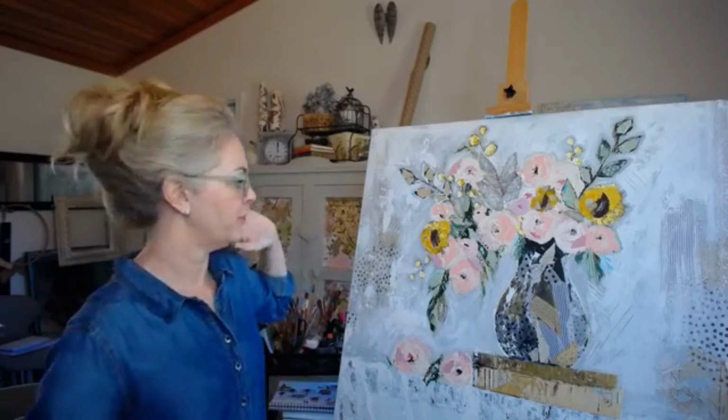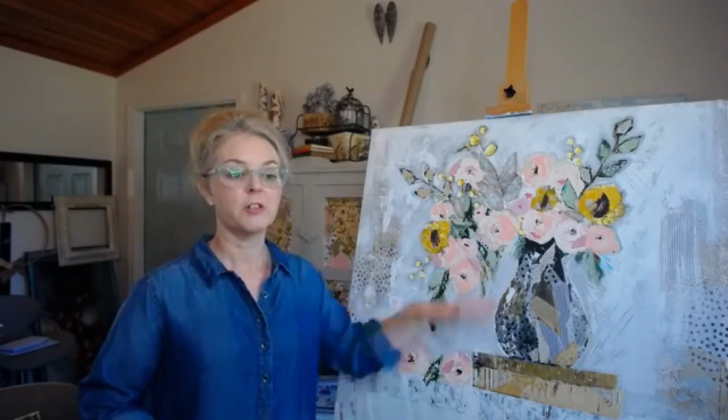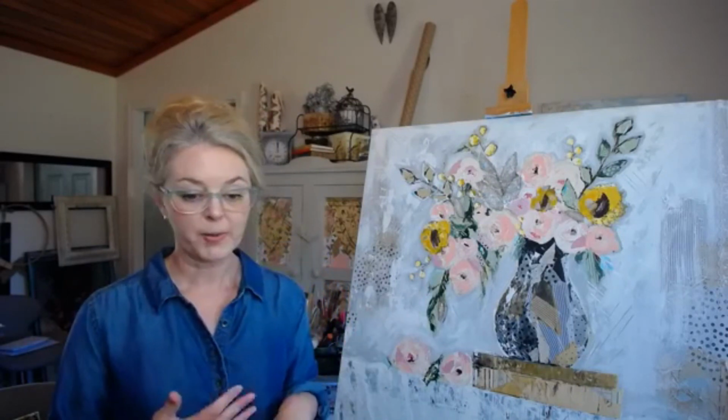But if you have just paper and acrylic paint, then you can use your regular varnish that you would put on with a brush or with a sponge or whatever. So you have to be careful about finishing it for sure. And it depends on what you've got on your canvas or your paper or whatever.